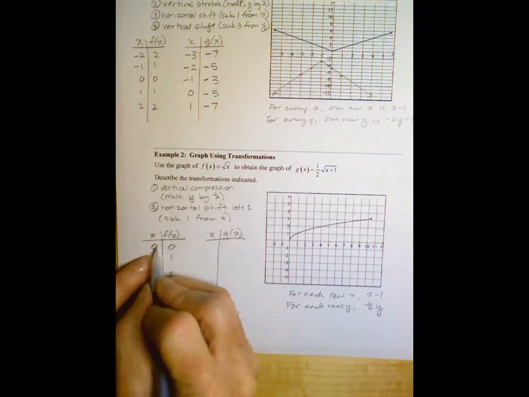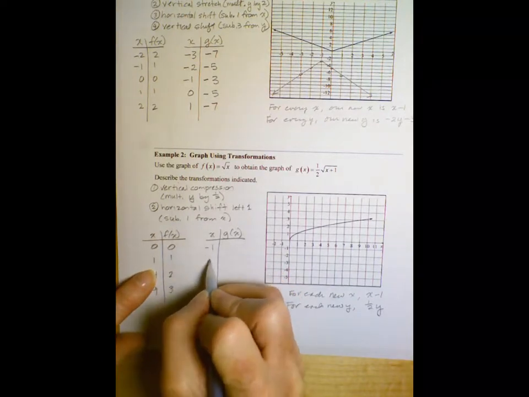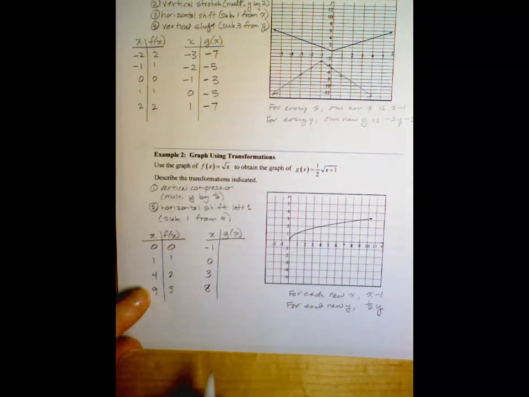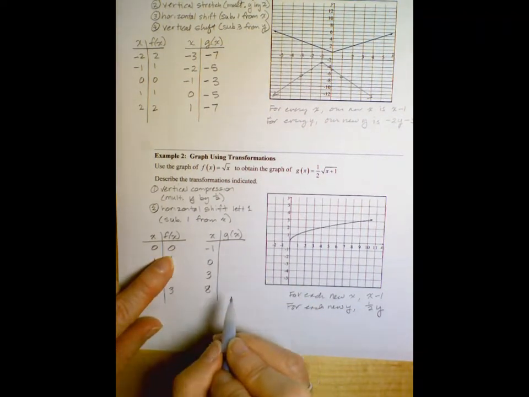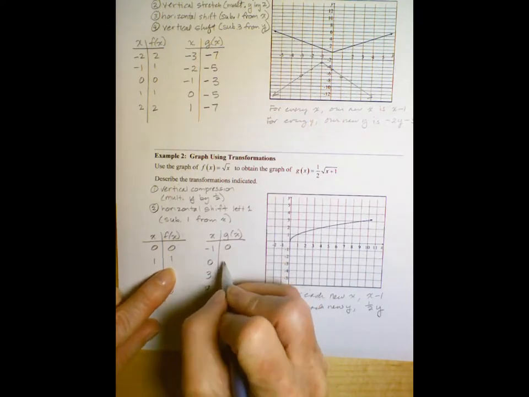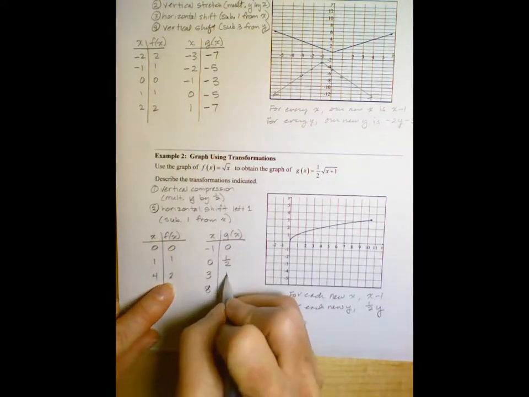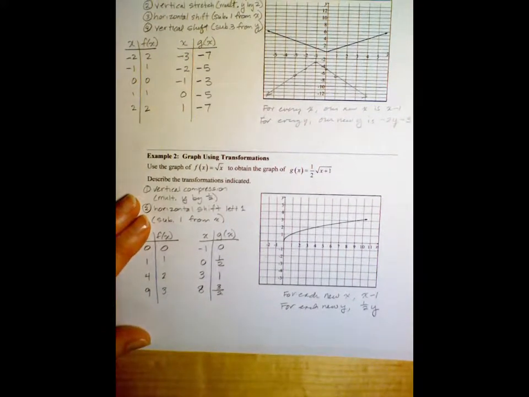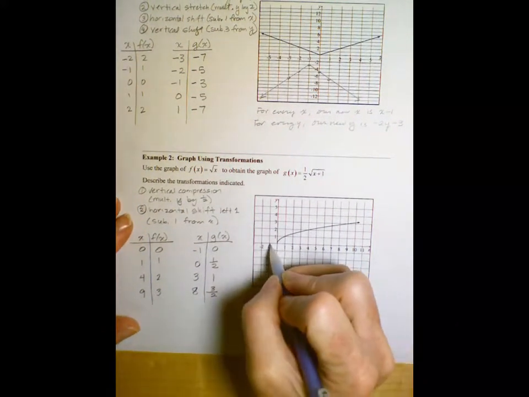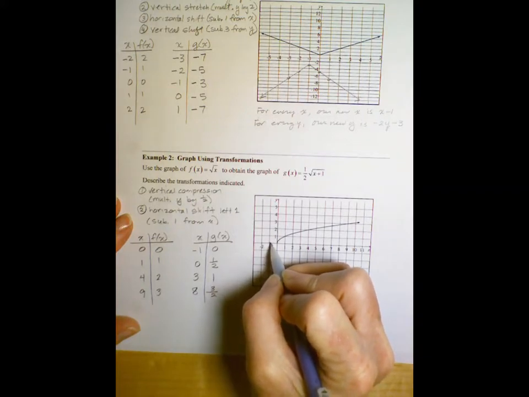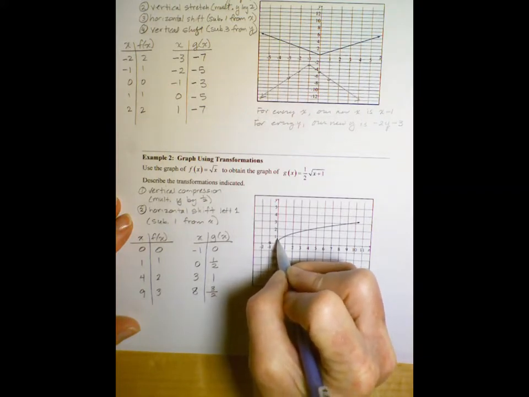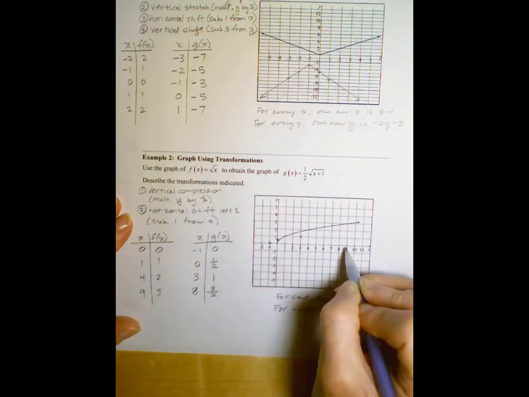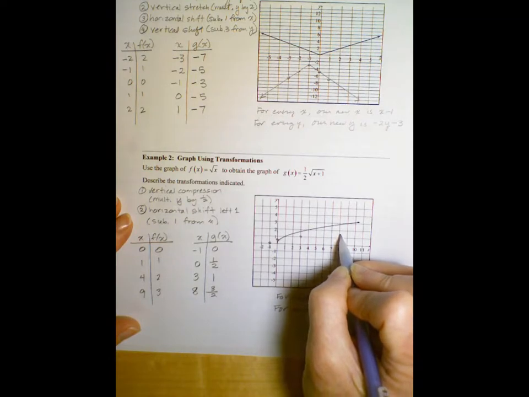All right. 0 minus 1 is -1. 1 minus 1 is 0. 4 minus 1 is 3. 9 minus 1 is 8. Now the y coordinates for that. 1/2 of 0 is 0. 1/2 of 1 is 1/2. 1/2 of 2 is 1. 1/2 of 3 is 3/2, or 1 and 1/2. Let's graph this. -1, 0. 0, 1/2. 3, 1. And 8, 1.5, right?